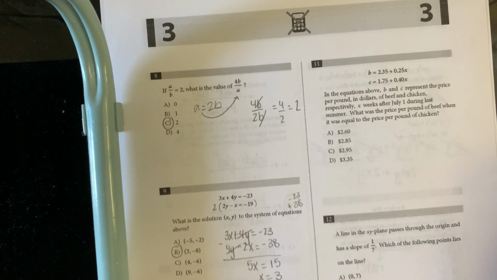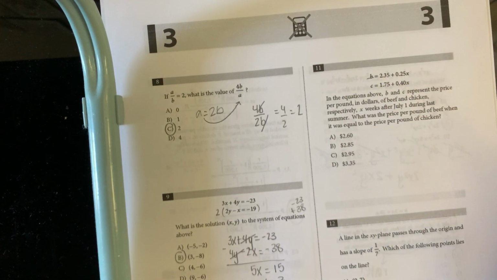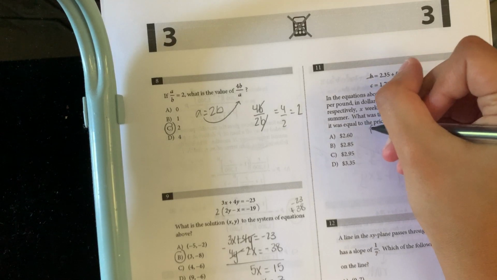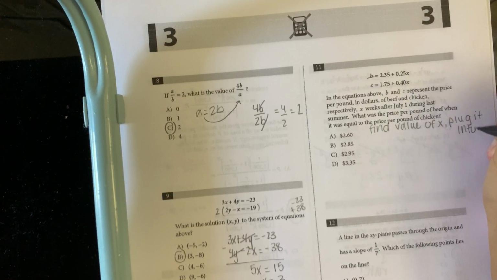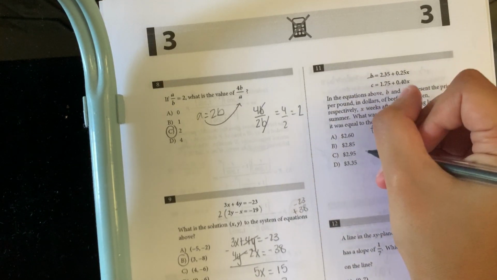Okay, in the equation, B and C represent the price per pound in dollars of beef and chicken, respectively, x weeks after July 1st during last summer. What was the price per pound of beef when it was equal to the price per pound of chicken last year? So we're going to set these equations equal to each other. Essentially we're going to find the value of x and plug it into B. B is going to have to equal C because those are the prices.